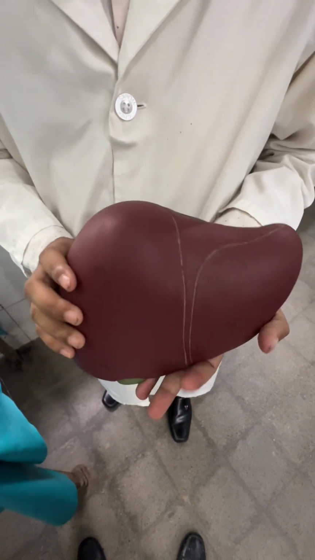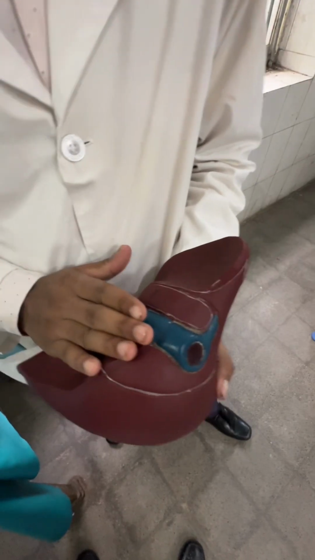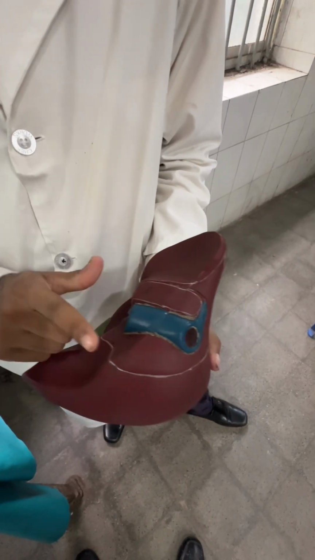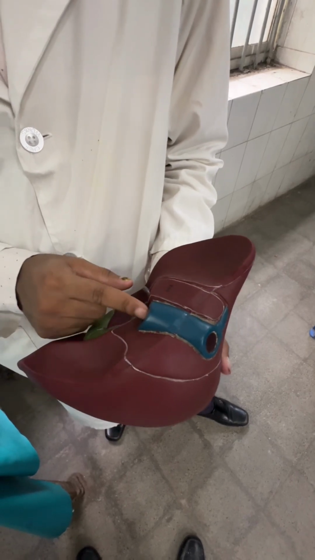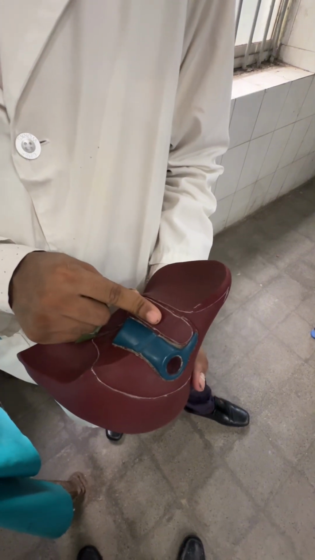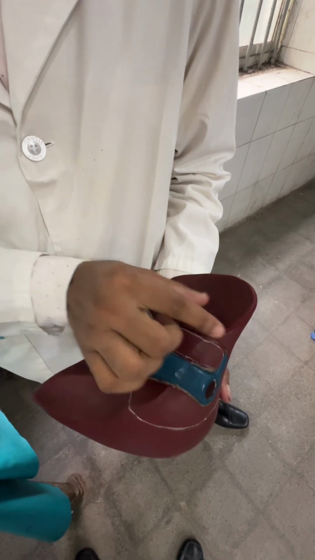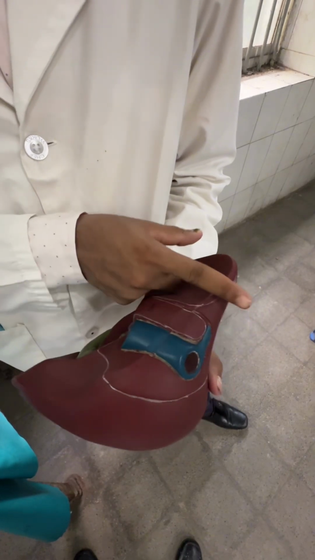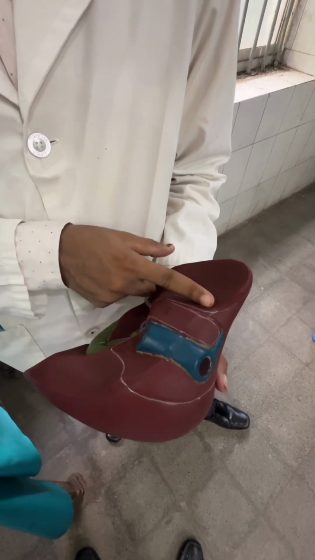Now let's see the relations of the posterior surface of the liver. On the posterior surface, from right to left, this is the bare area of the liver, then the groove for the inferior vena cava containing the inferior vena cava, then the caudate lobe of the liver. Then there is the esophageal impression for the abdominal part of the esophagus.